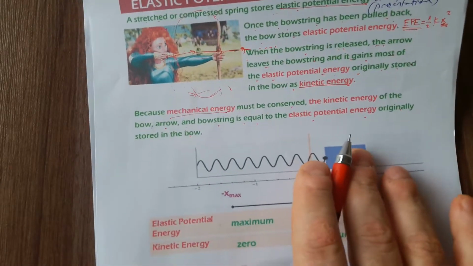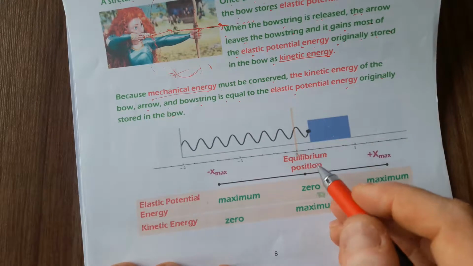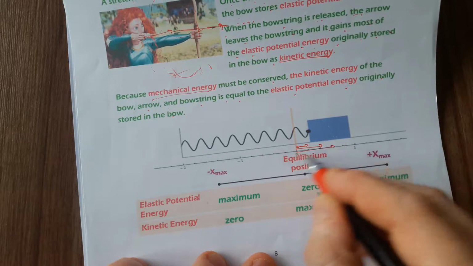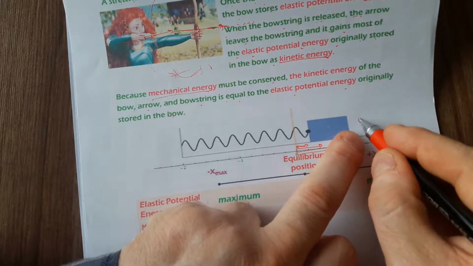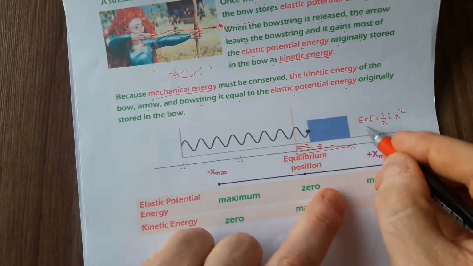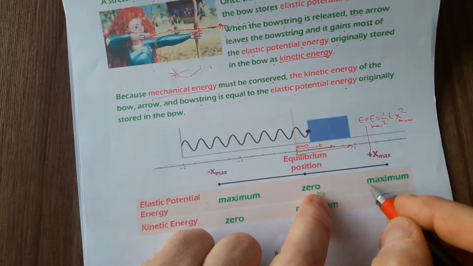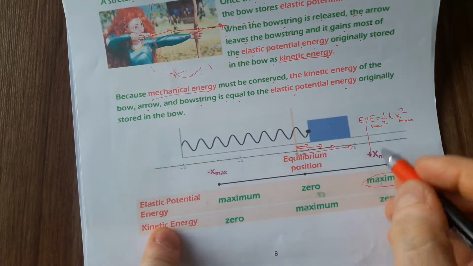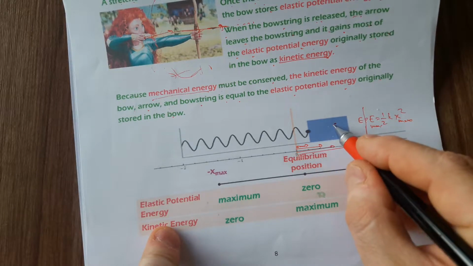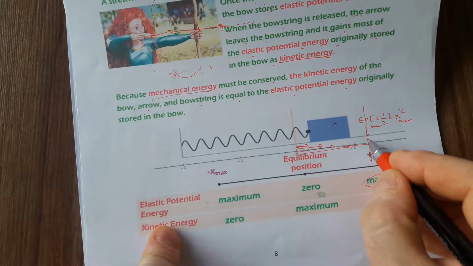Is it possible to describe the motion of an object connected to a spring this way? Yes, we can. When you stretch the object more and more, x increases, so elastic potential energy also increases according to the equation 1/2 kx squared. At maximum displacement, x is maximum, so elastic potential energy is maximum. But kinetic energy is zero, because at maximum displacement the object cannot move anymore. The object stops there and then turns back.